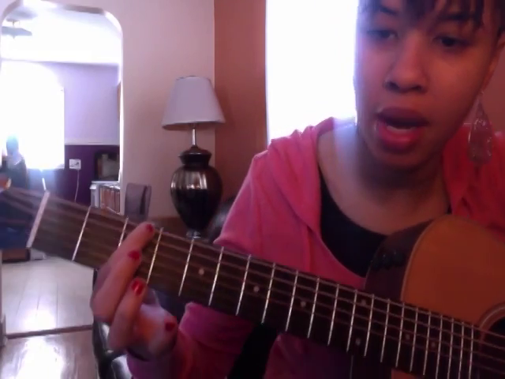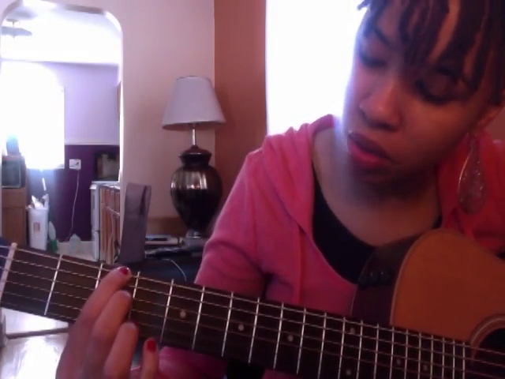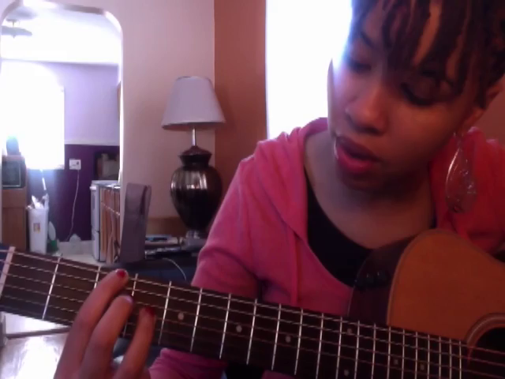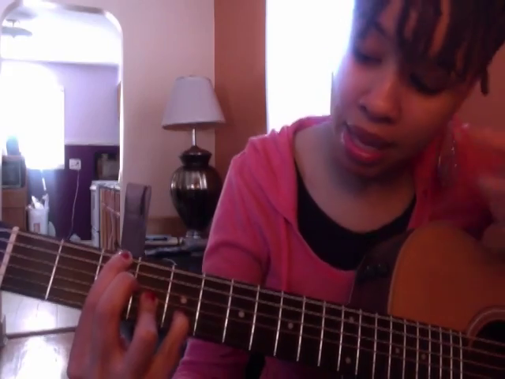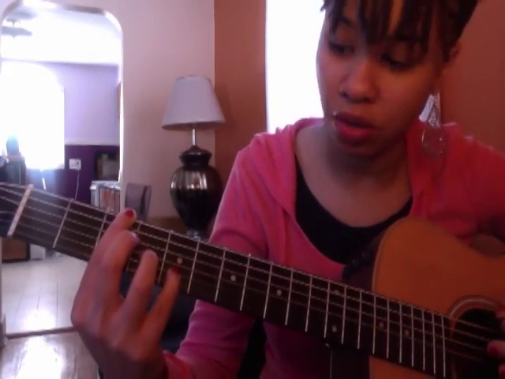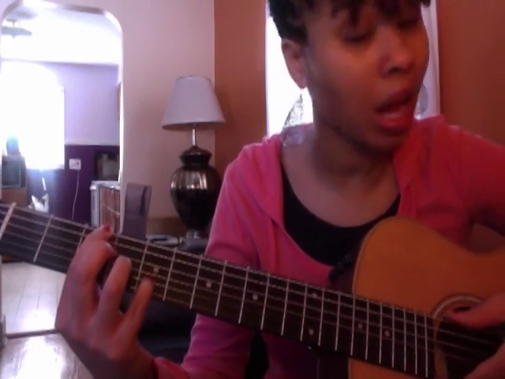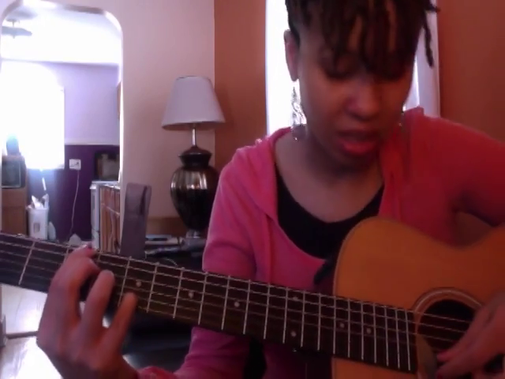So you have your first finger on the 3rd fret of the low E string. My middle finger is on the 3rd fret of the D string. My ring finger is on the 4th fret of the G string. And then my pinky is on the 5th fret of the D string. And you're not playing the A string, and you certainly are not playing the high E string. You could, but it's just playing the same note, because this is E, and then this is E, so it's like 2 E's.